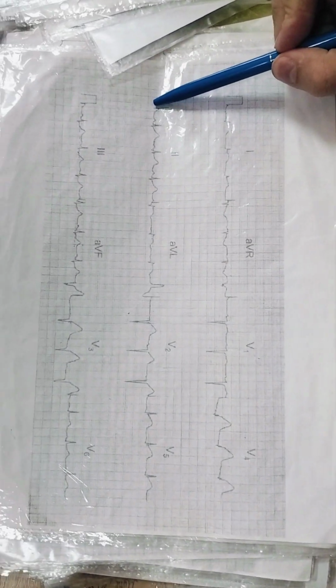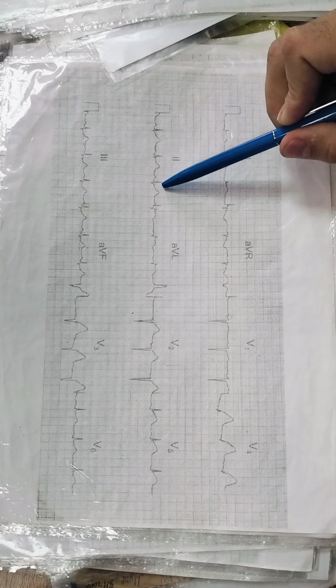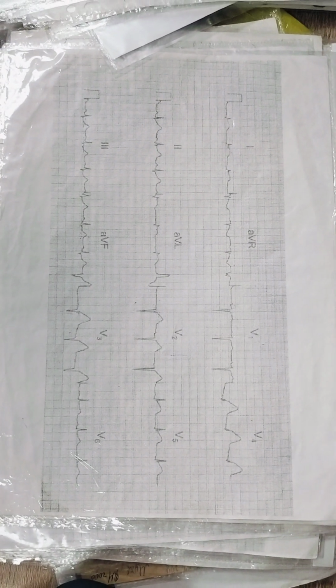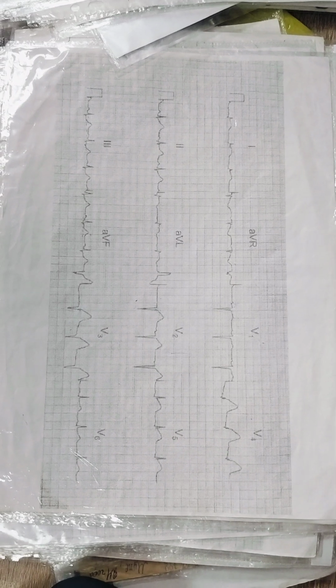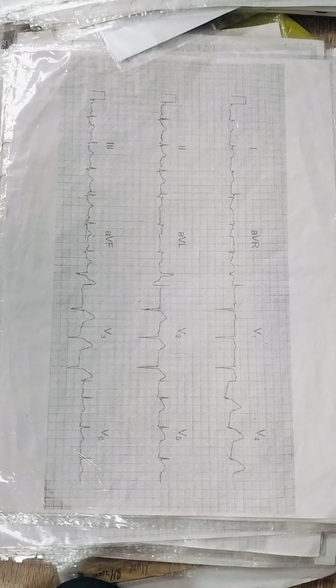Quality is okay. P waves are here. Rhythm is sinus. Distances are similar, rhythm is regular. Electrical axis of the heart: the R wave in the second lead. It is a normal electrical axis of the heart.